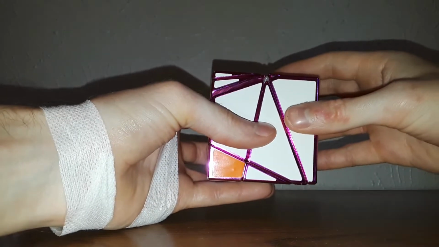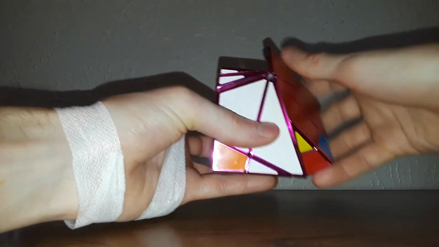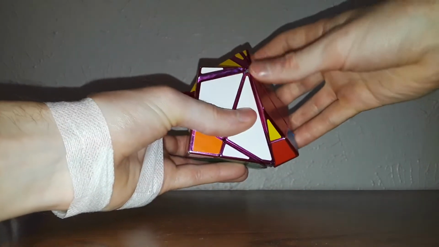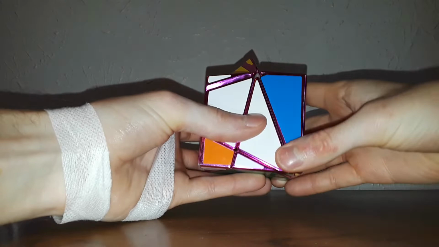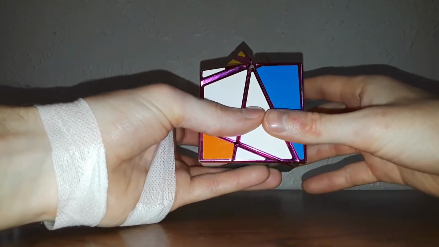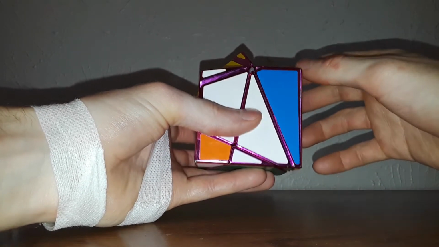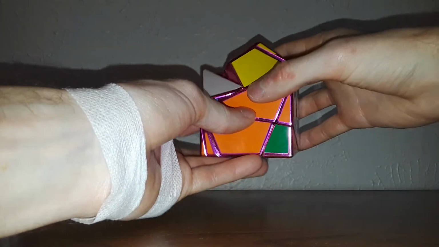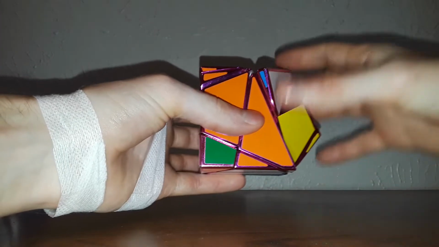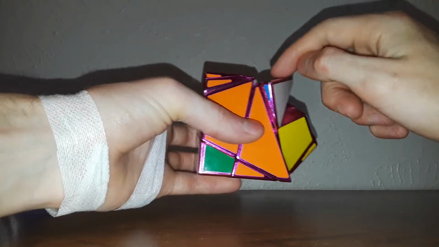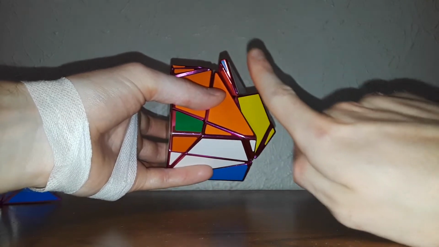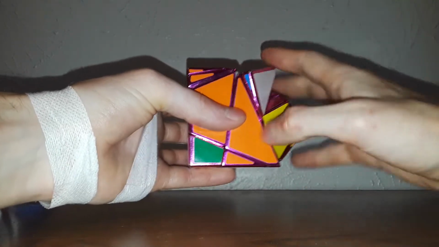So we do R, U, R prime, and then we're going to do a cube rotation. So we're going to go Y prime, Z. So now this edge is right here. This is the edge we started with. That was right here. So now it's right here after the cube rotation.